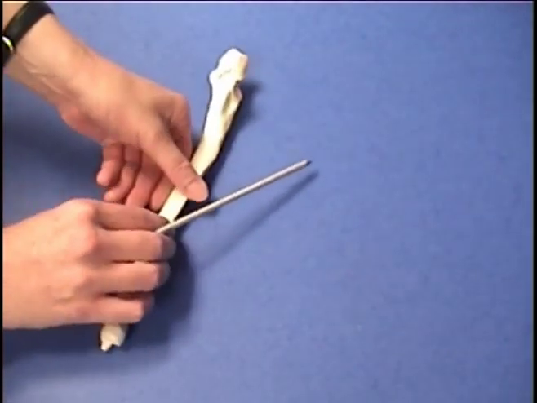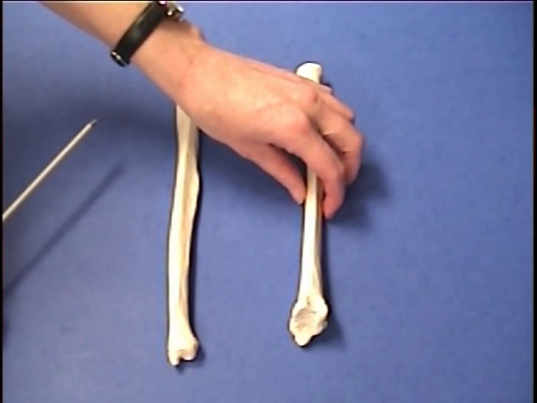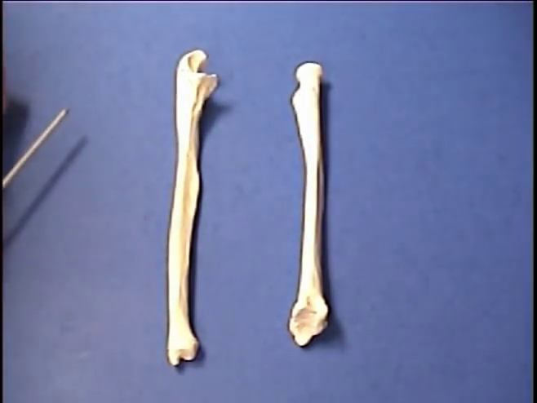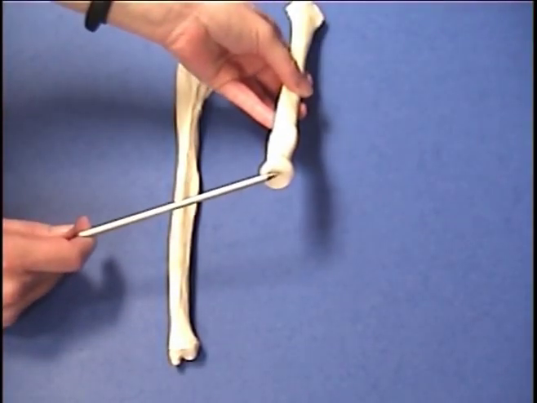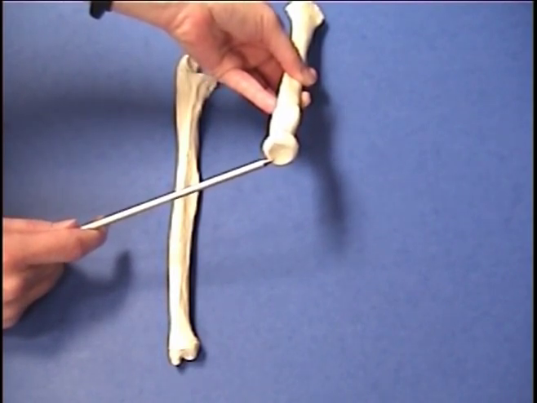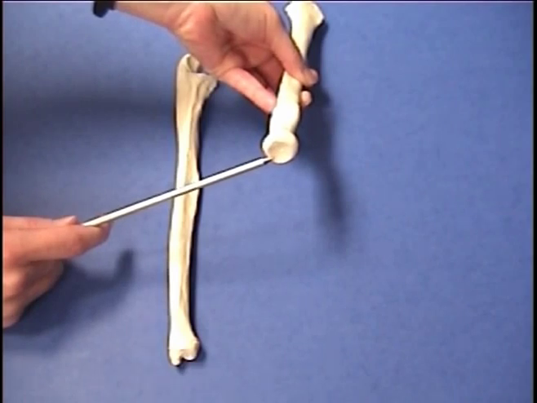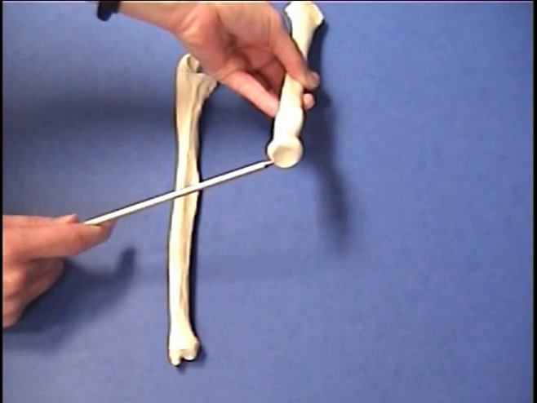Resting medially to the ulna is the radius. The only feature that you will be identifying on the radius is the head. If you rotate the bone so that you can see the top of the head, you will notice that it looks like a candy Rolo, which happens to start with the letter R along with the radius.